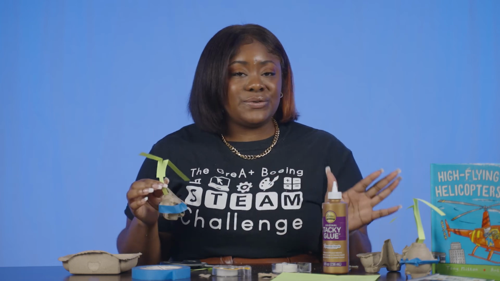All right, now you are going to evaluate and test your paper helicopter by standing on a step stool and dropping it to see if it will fly. This is where you can decide what works, what doesn't work, and do you need to bend the paper propellers or the main rotor differently.